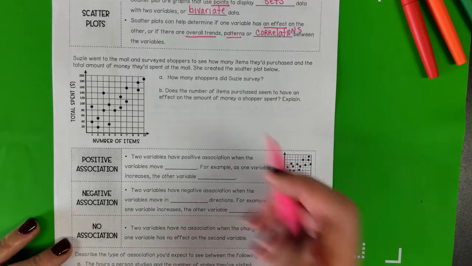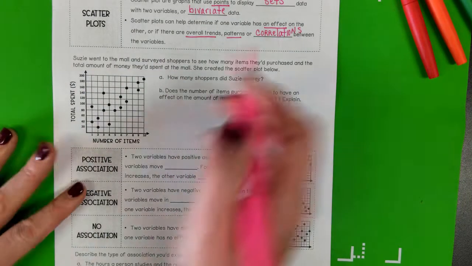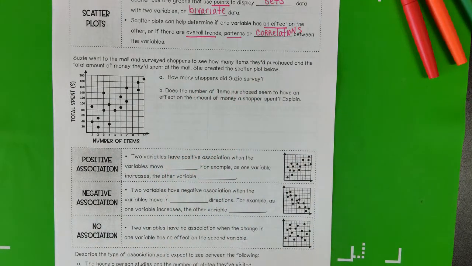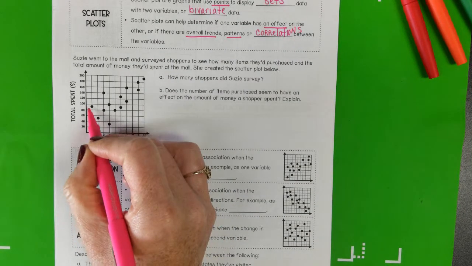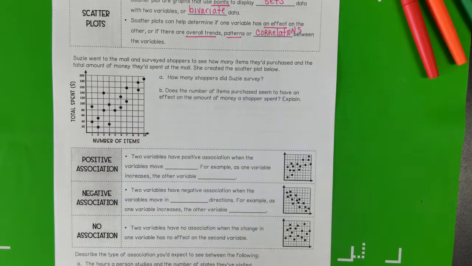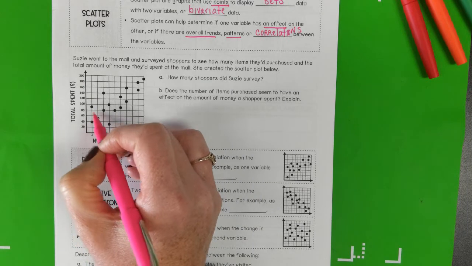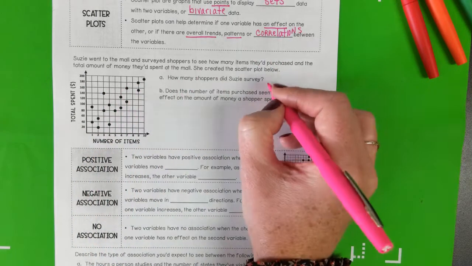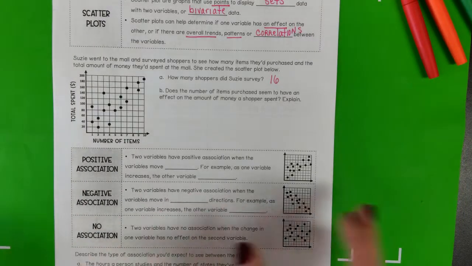Okay, so here's an example. Susie went to the mall, surveyed some shoppers, and she created a scatter plot. And the first question says, how many shoppers did Susie survey? Well, I was a little confused when I read that, but each point represents how many people Susie surveyed. So let's see, we've got 1, 2, 3, 4, 5, 6, 7, 8, 9, 10, 11, 12, 13, 14, 15, 16. Looks like we have about 16 people that Susie surveyed.